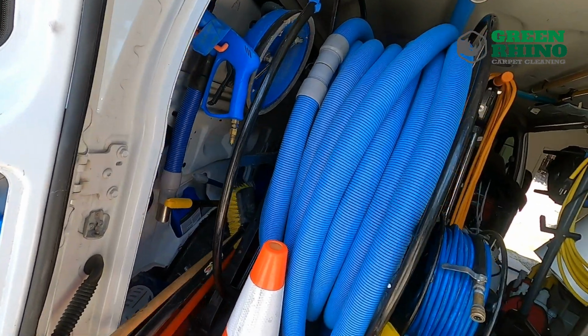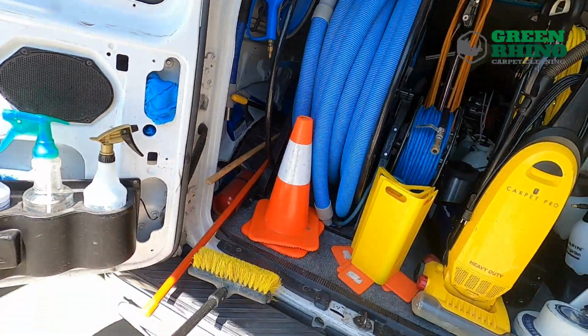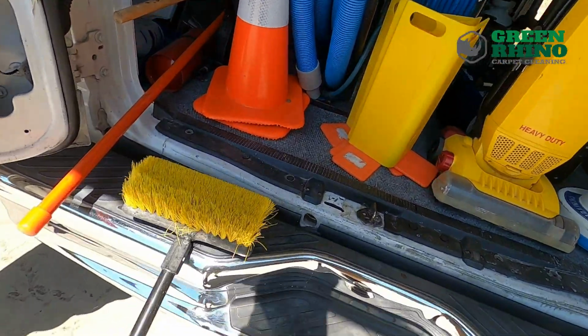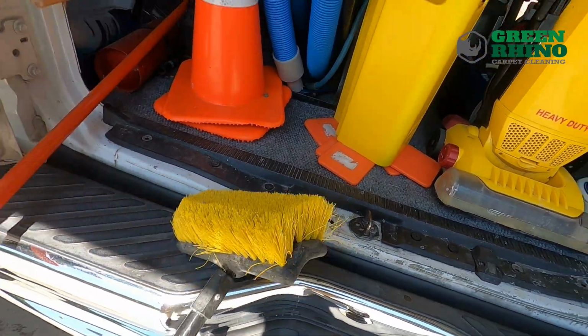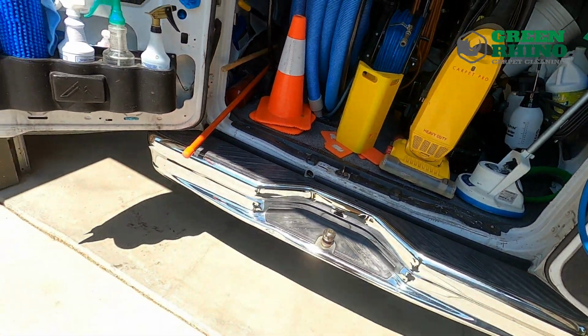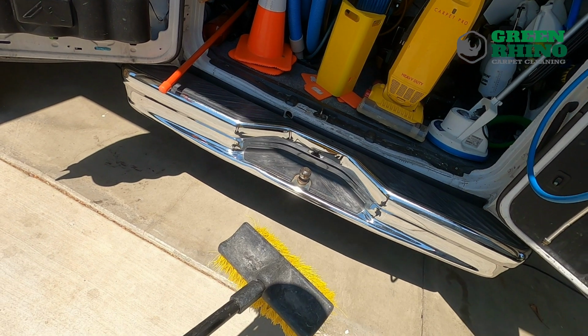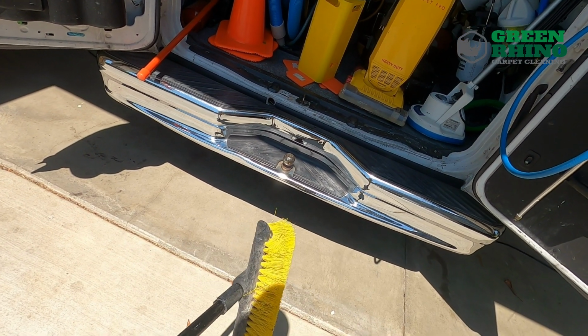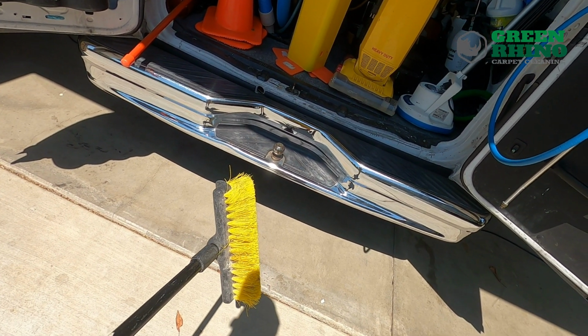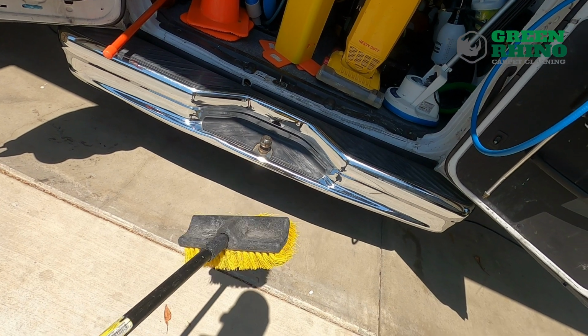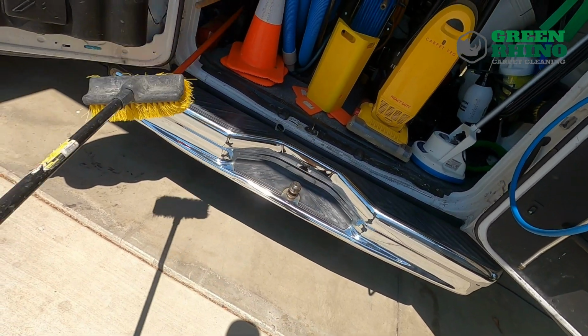Okay. Got this down at Lowe's. Nice firm bristles. Great for agitation. Even if you don't have anything for agitation, you can spot agitate with this. Your traffic areas and stuff like that. Works fine.